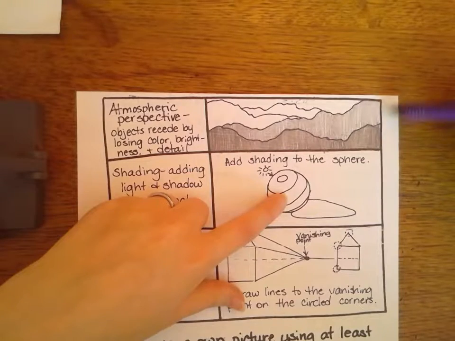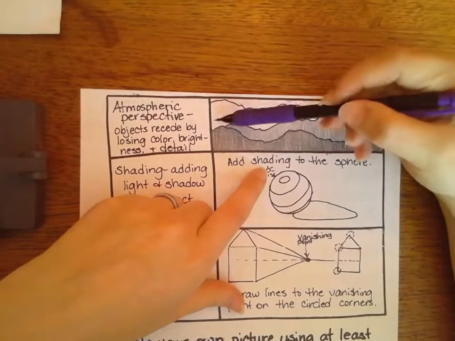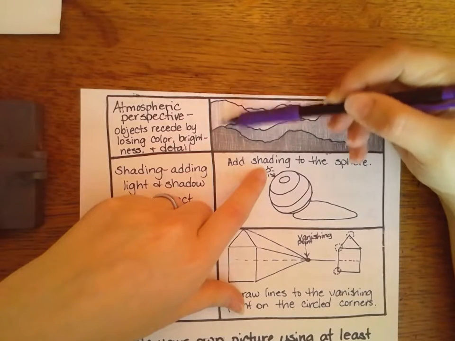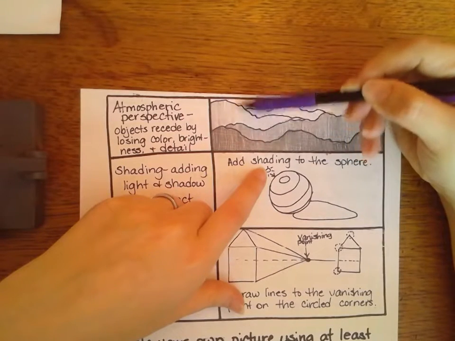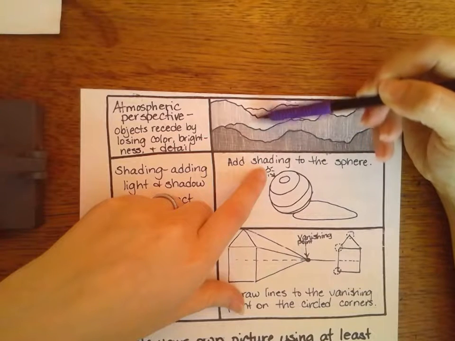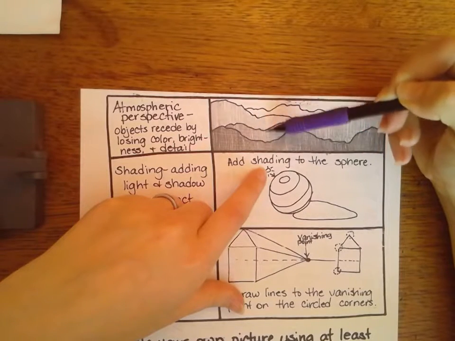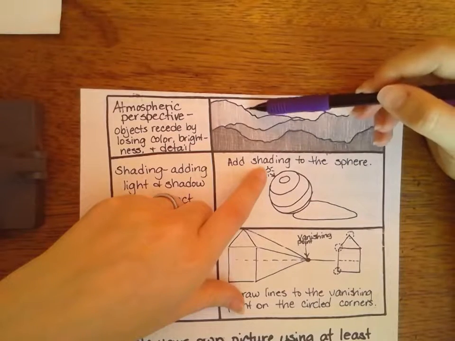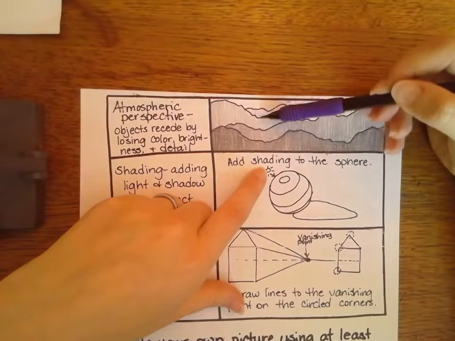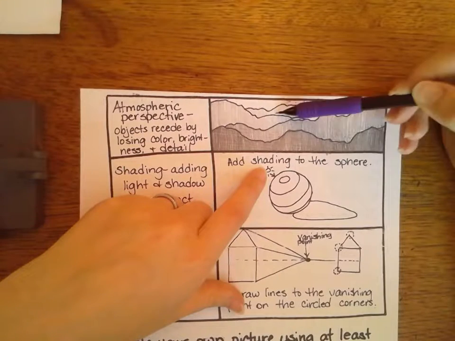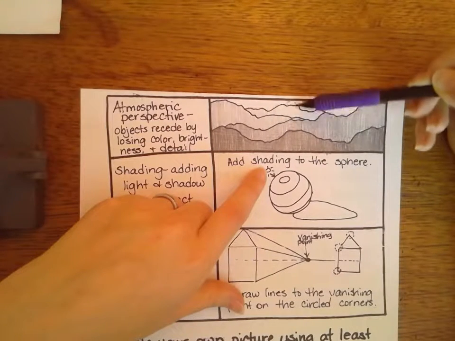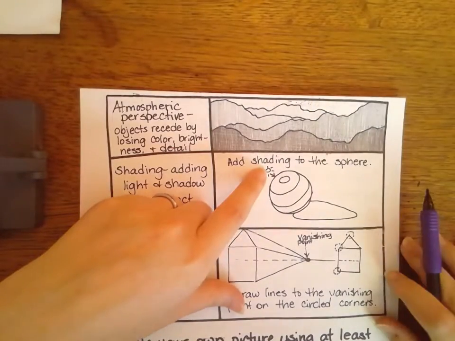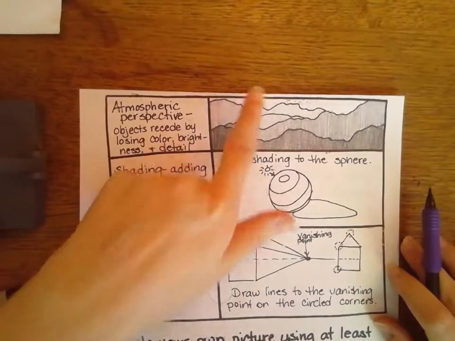Again, we go to our next one and make it a little bit lighter. So we should be at a 2. And last but not least, the lightest value that you can get when your hand is all loosey-goosey. You might not even be able to see it on the recording, it's so light. Okay. And then we have our sky above it.